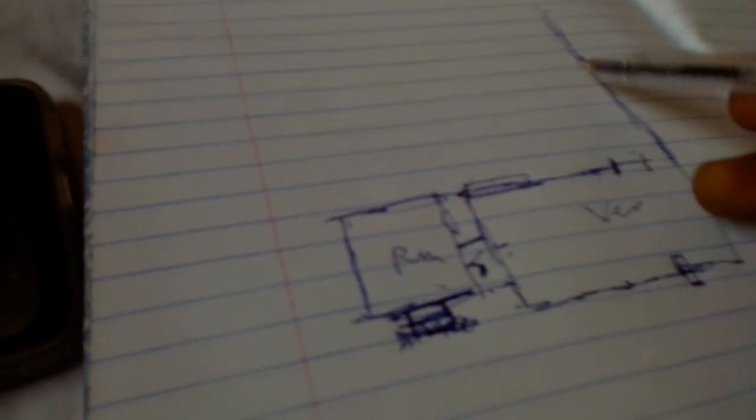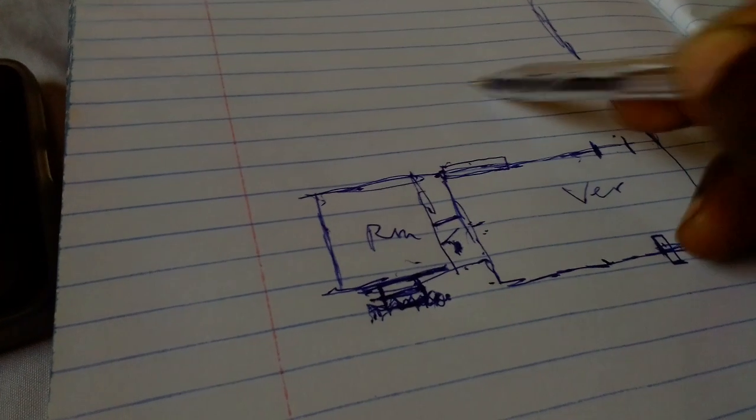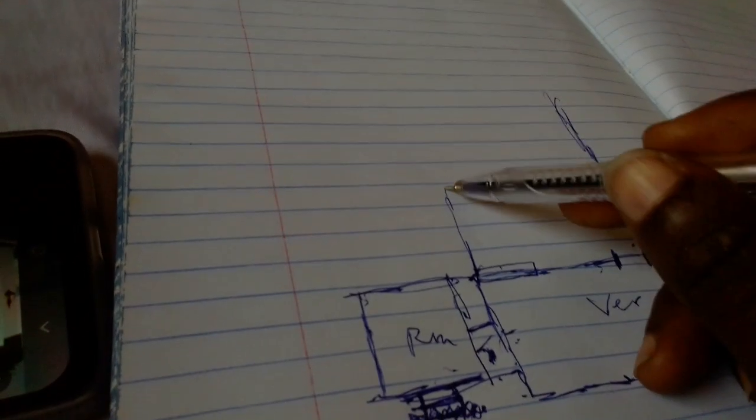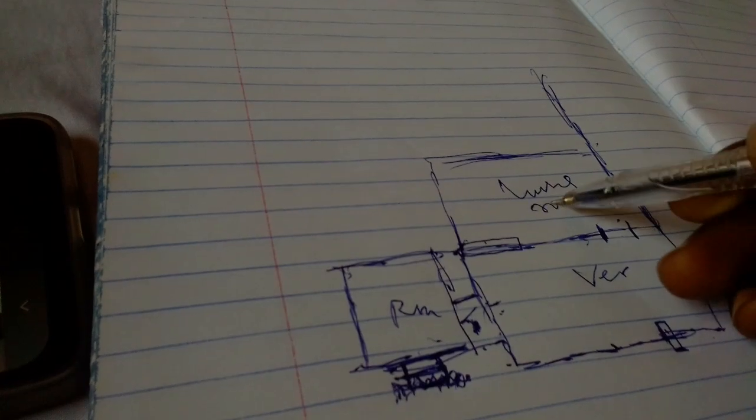This is the window of the living room. So I'll just label it and call it. Let me just take it along this line. Call it a living room. Living room. Then I can see this.